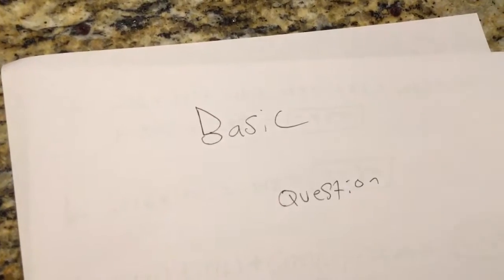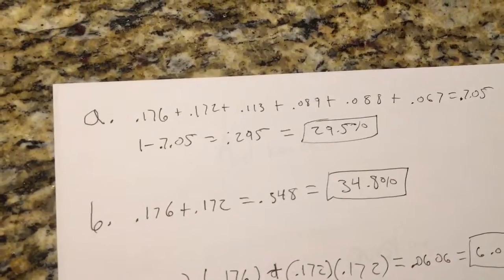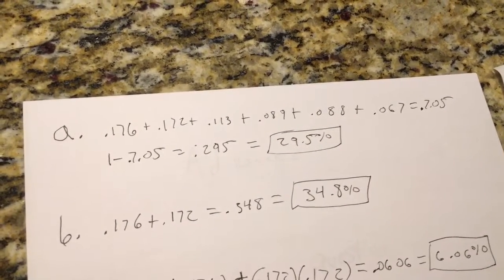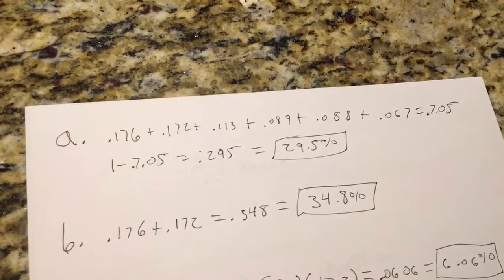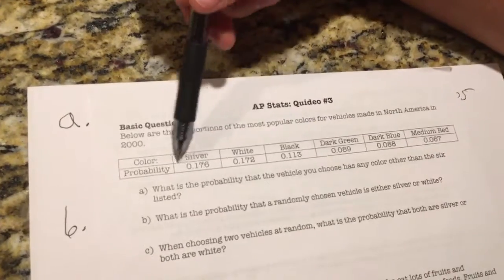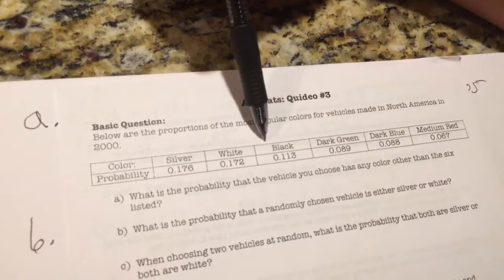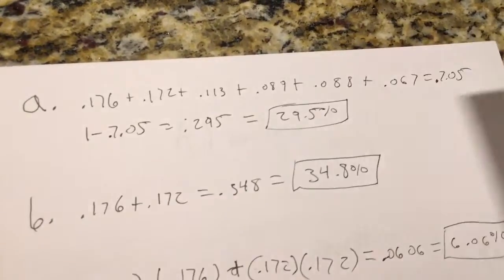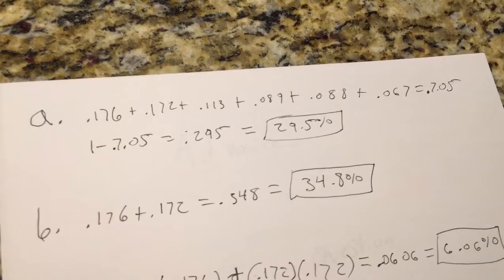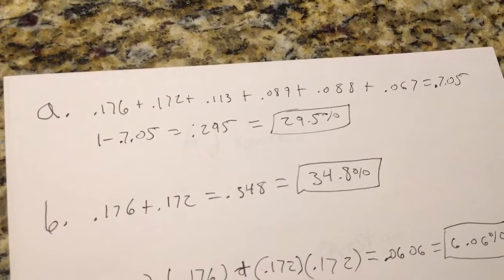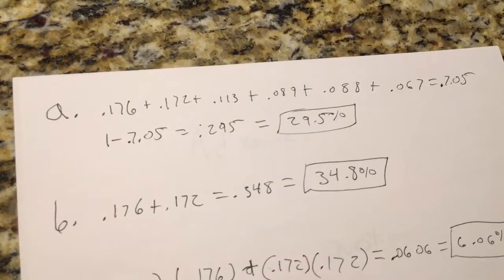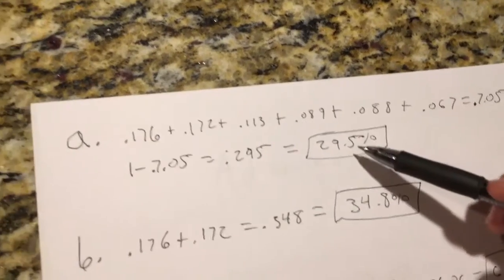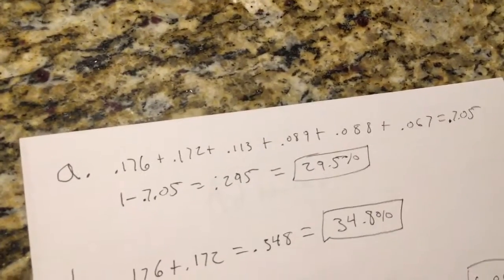So the first part of the basic question, part A, is asking what is the probability that the vehicle you choose has any color other than the 6 listed. To figure that out, you add up the probability of each color car, and when you add up the probabilities in the chart, it adds up to 0.705. So you would take the leftover of that because it's other than the 6 listed. There's a 29.5% chance that the car is a color that's not in the chart already.